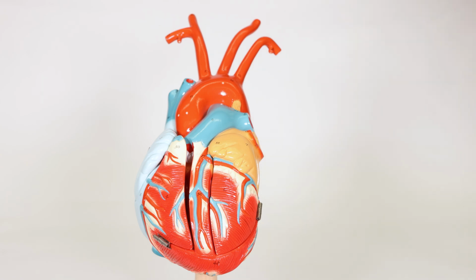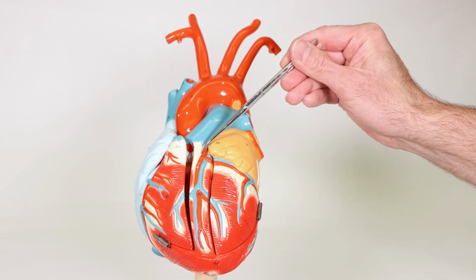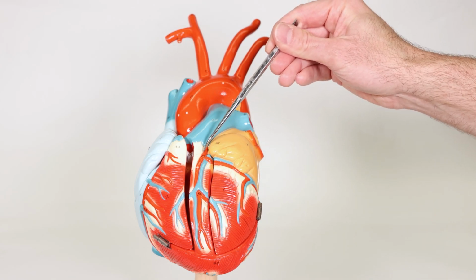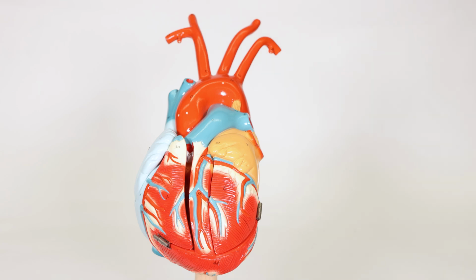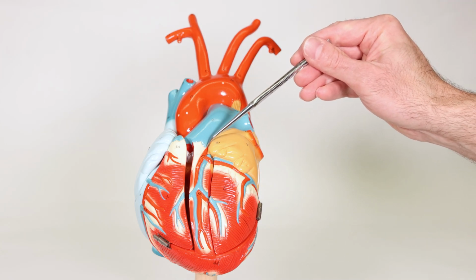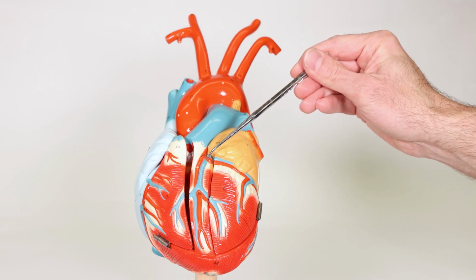All right, now let's move back to the coronary circulation. When we start looking at the coronary circulation, you're going to notice that coming right down here, this vessel right here is going to be your left coronary artery. The left coronary artery comes down, and you can see it branches right here.